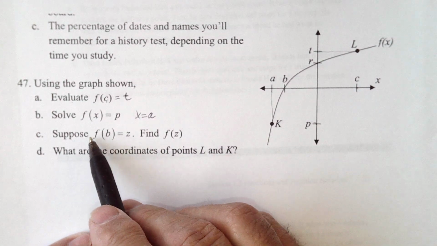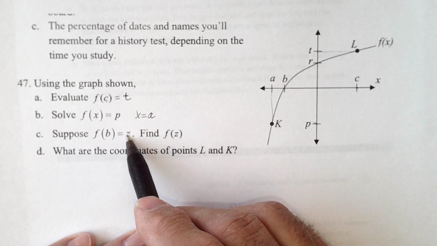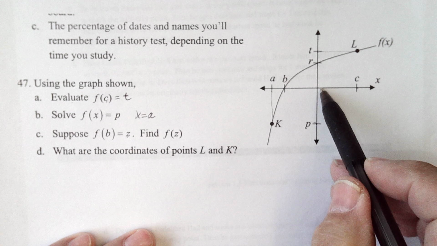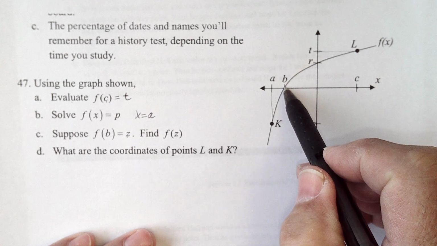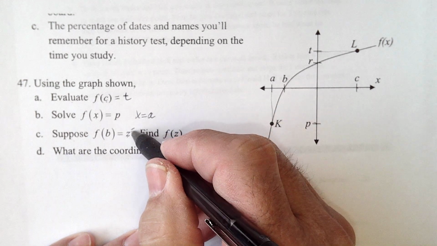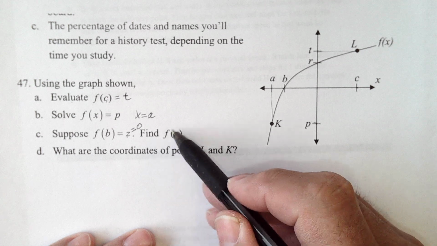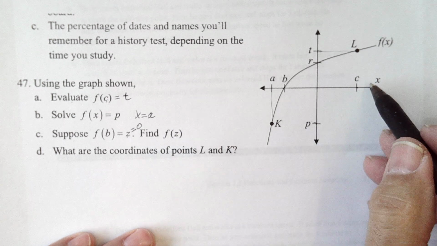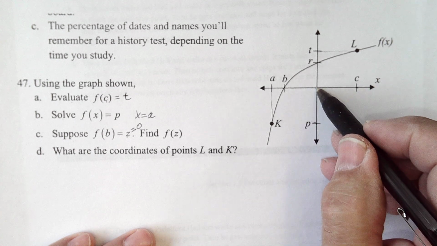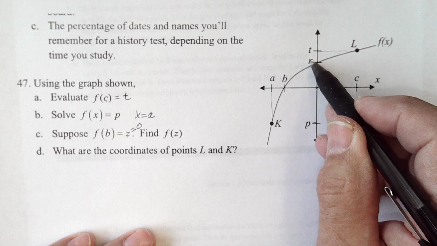Here it says, suppose that the y value at B is Z. So if we go to B, the y value is 0. So this means Z equals 0. Then it says find f of 0. So if I go to 0 and go to the function, the y value is r.